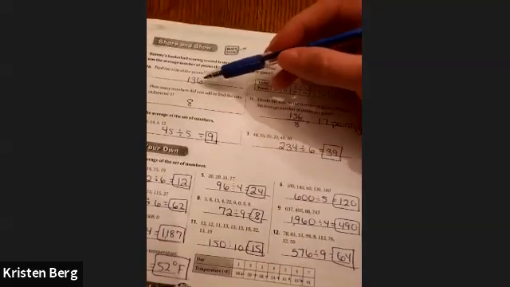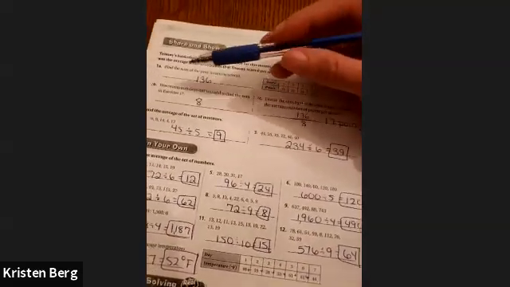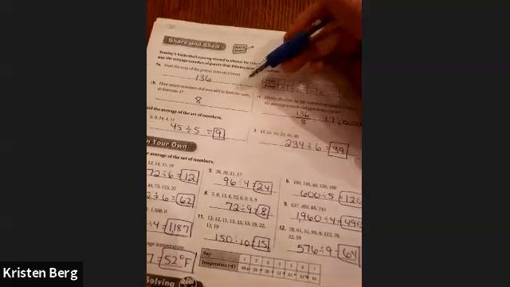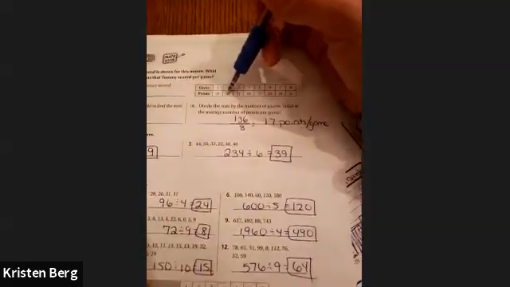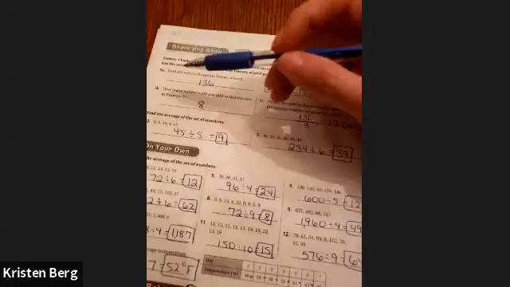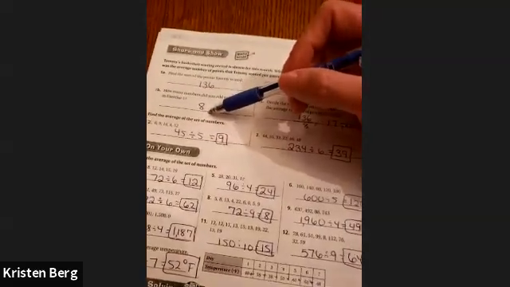The sum is the answer to an addition problem. So you're supposed to add up all those points that he did, and that was 136 points. And then how many numbers did you just add? That was 1, 2, 3, 4, 5, 6, 7, 8 different numbers. So then you're going to divide 136 by 8, and that is going to give you 17 points per game. That is the average.